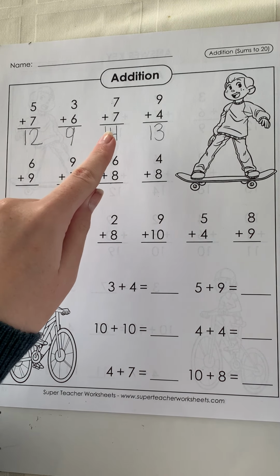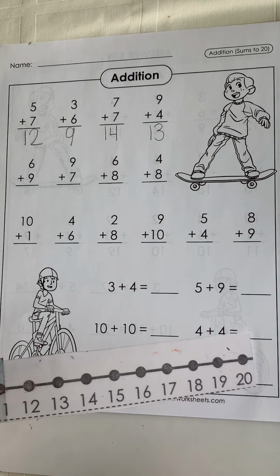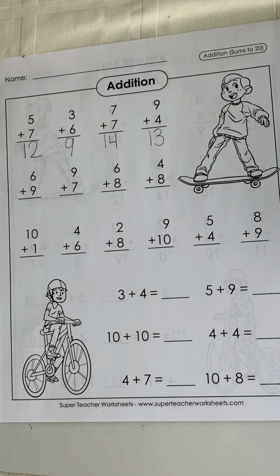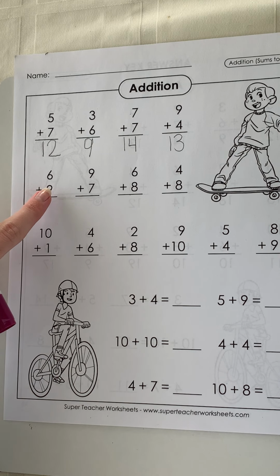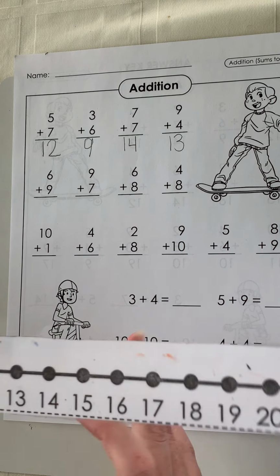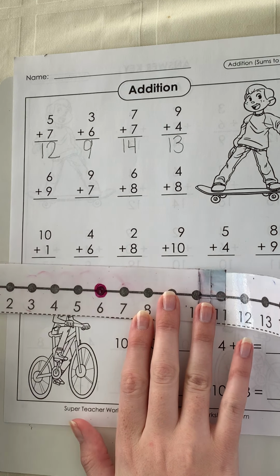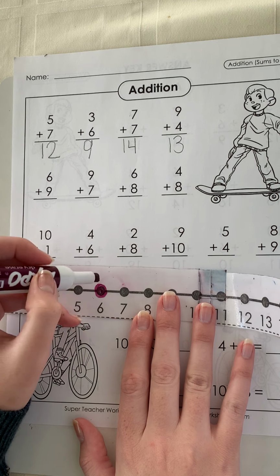For the first 4 problems, I drew dots to help me solve. For the next 4 problems, I am going to use a number line to help me solve the problems. I have 6 plus 9. I'm first going to make a dot on the number 6 because that is my starting point. And I'm going to go over 9 spaces.